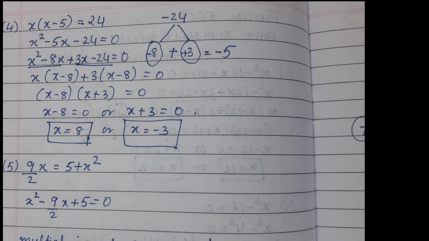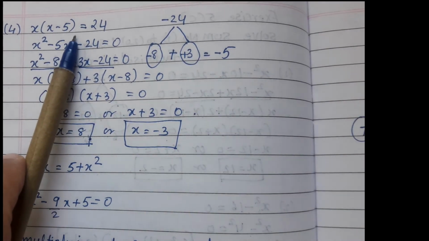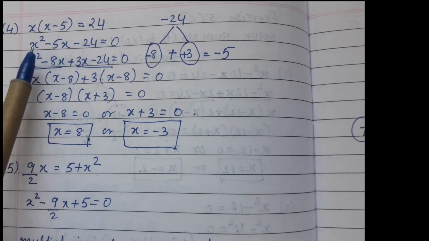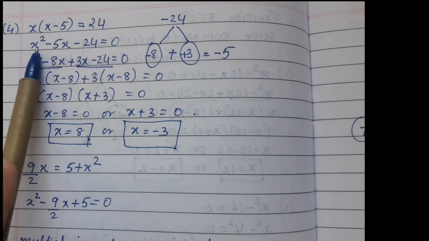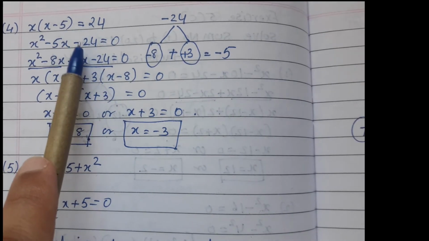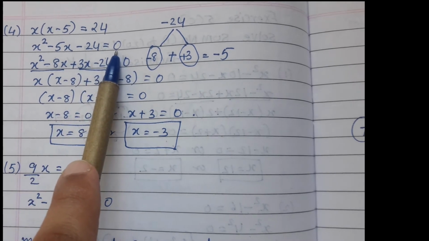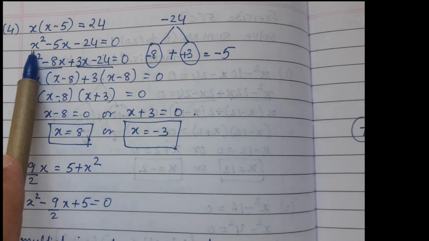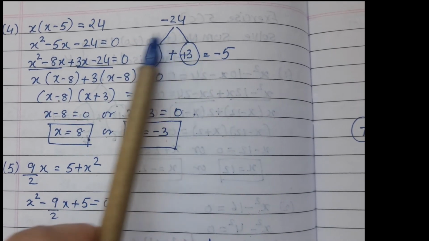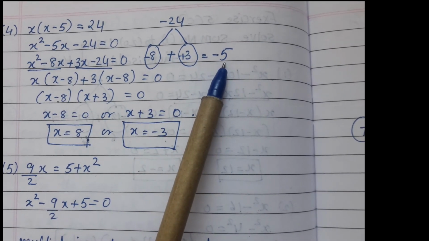Fourth sum, x into x minus 5 is equals to 24. First we will open, we will get x square minus 5x, this left hand side when I shift, minus 24 is equals to 0. Same way, 1 into minus 24 is minus 24. Okay, and here middle term is minus 5.